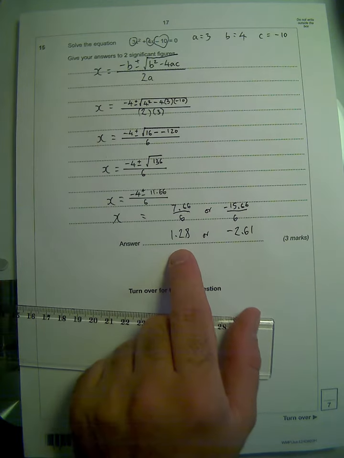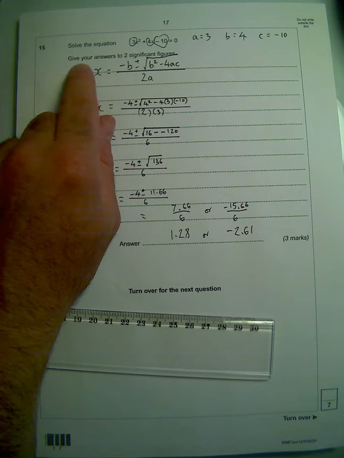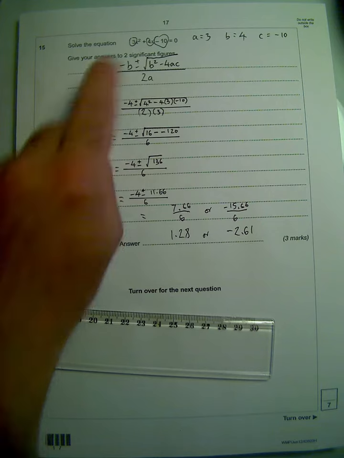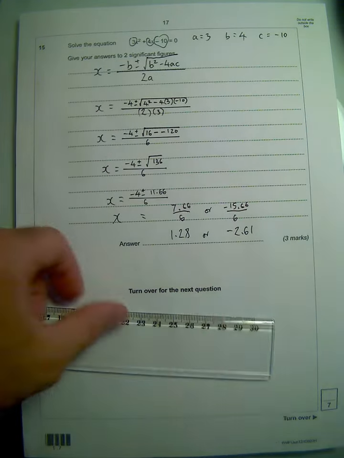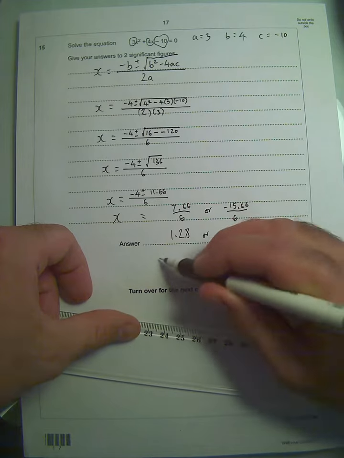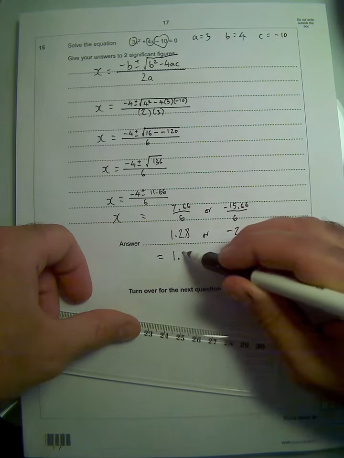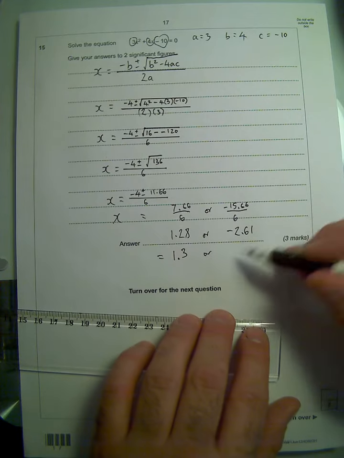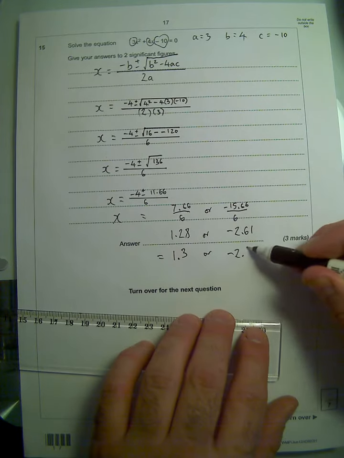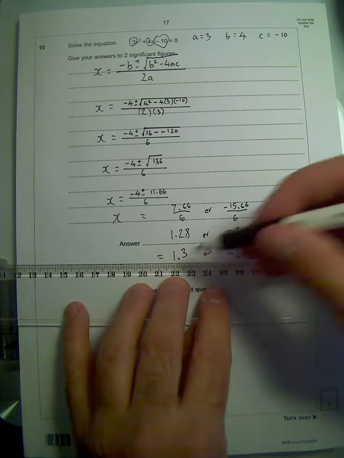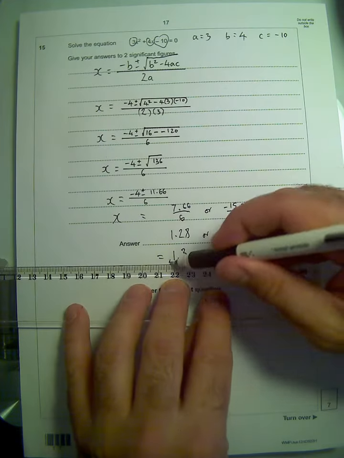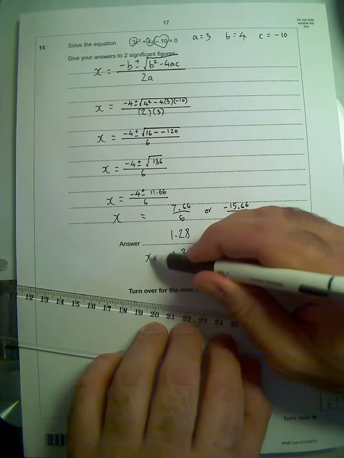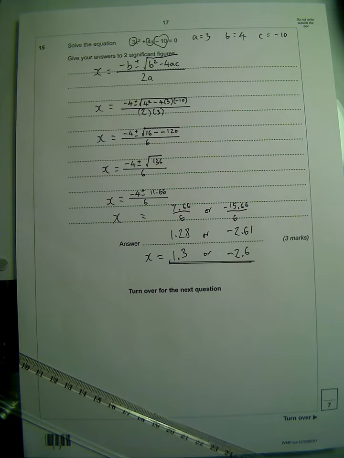Just a minute, Sammy. And actually, I was supposed to give my answers to 2 significant figures. I've done them to 2 decimal places. If I do them to 2 significant figures, that's 1.3. The 1 and the 3 are 2 significant figures, or minus 2.6. The 2 and the 6 are 2 significant figures. So my final answer is that x equals 1.3 or minus 2.6.